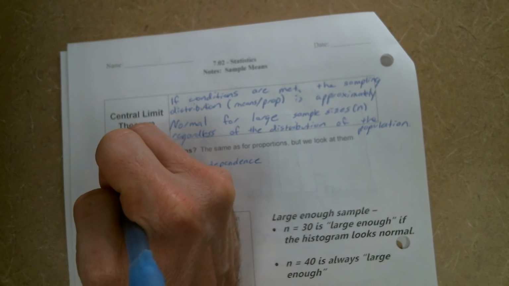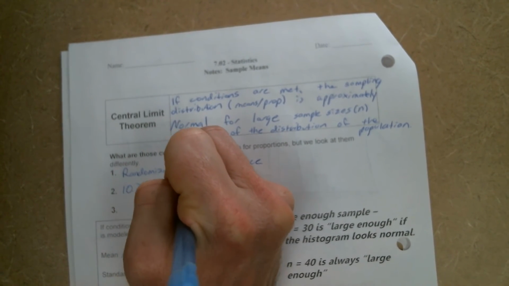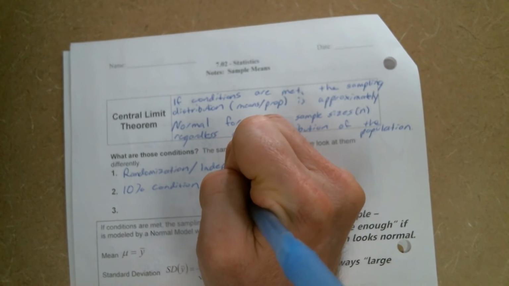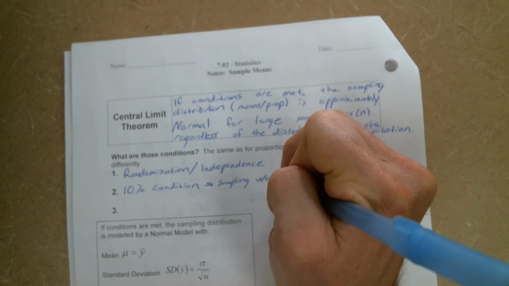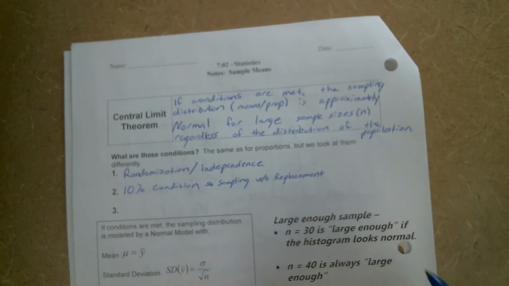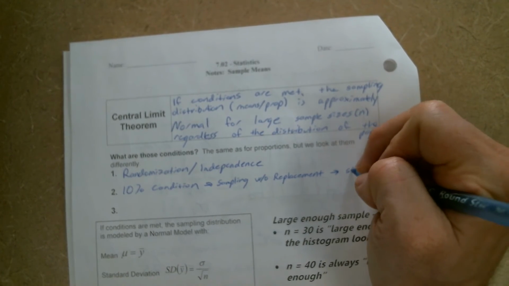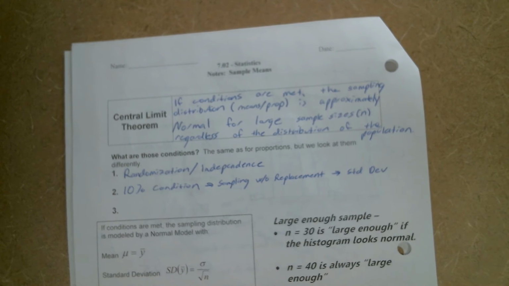We have the 10% condition, which really relates to sampling without replacement. And again, this one has particular relevance to being able to calculate the standard deviation. All right, so that's where this one comes into play.